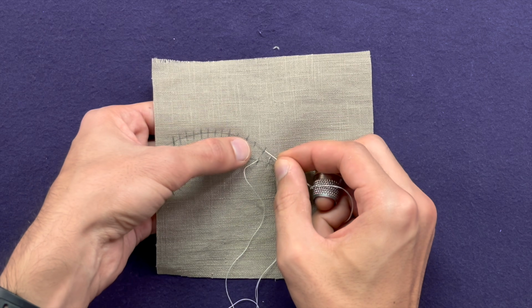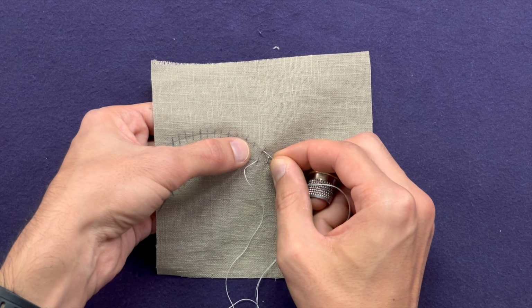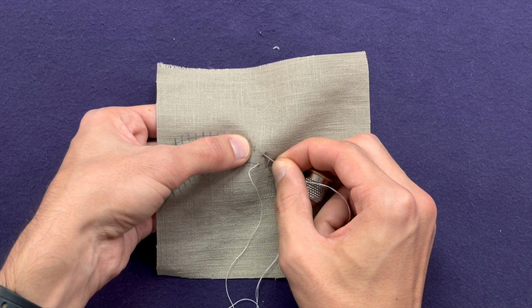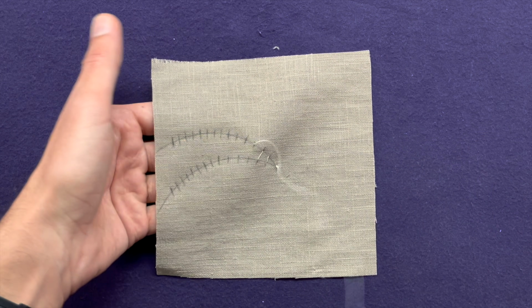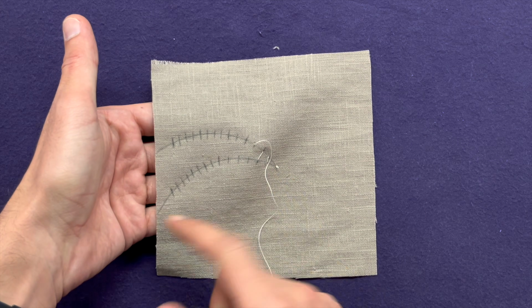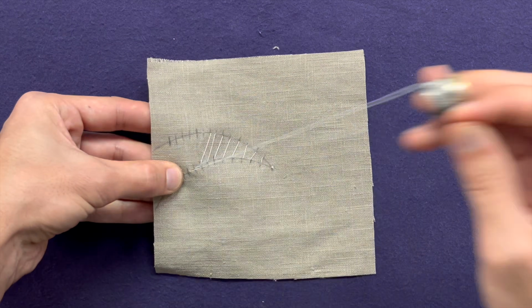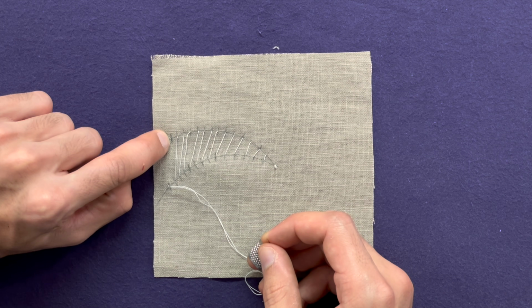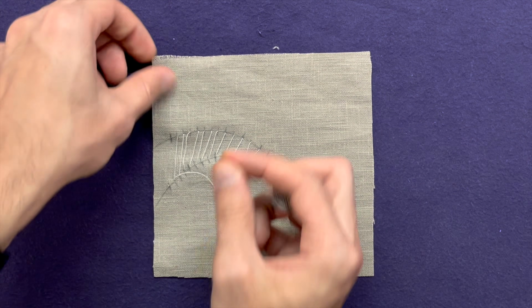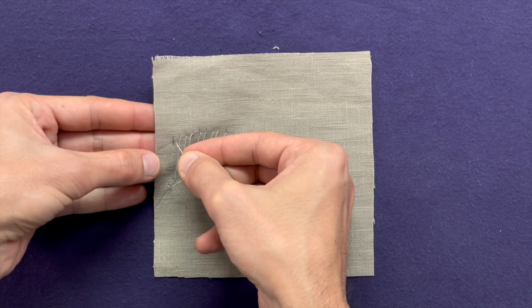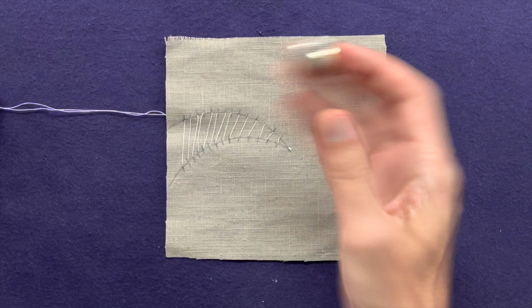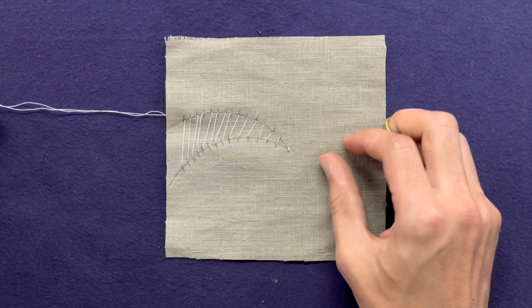Let's repeat. Opposite line, corresponding notch, coming out on the same line, the next notch, like so. Now let's go all the way. Now, before you go into your last notch, make sure that you insert the needle so that your thread ends up on the other side, like so. So don't come out towards the right side again.